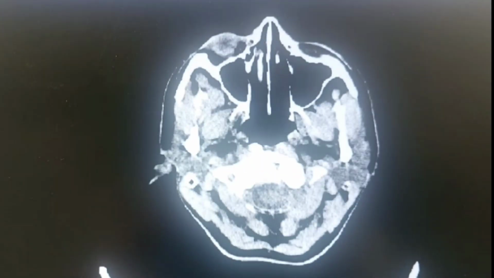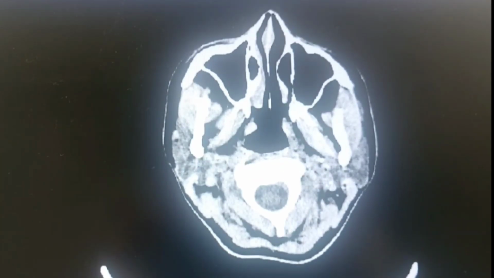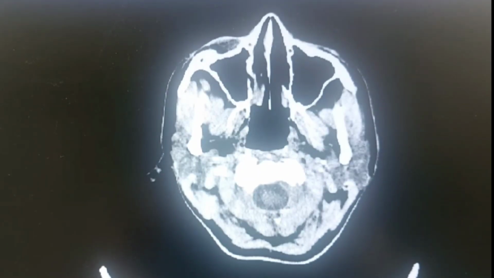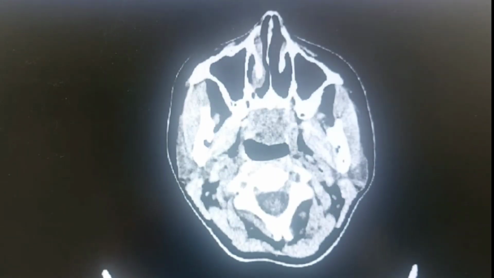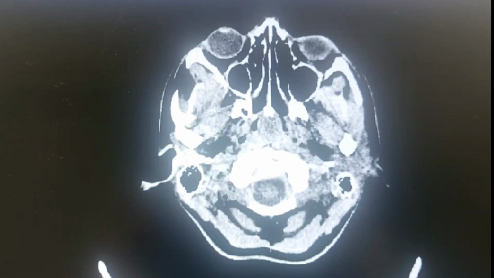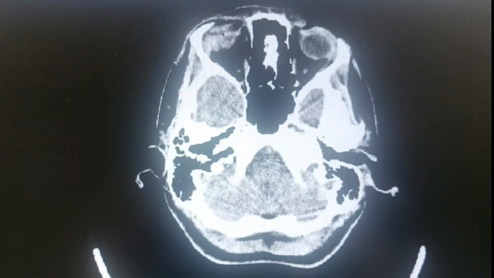CT axial image of a 17-year-old man. In the view, the maxillary sinuses are unremarkable, with no feature of sinusitis. The nasal ostia appear unremarkable. If you go upward, you will see that both orbits are unremarkable. There is no orbital abnormality.